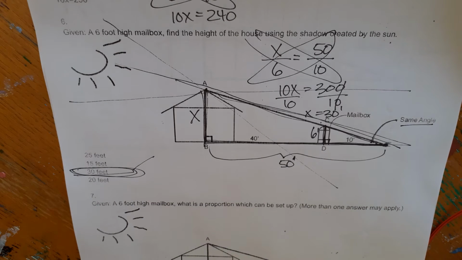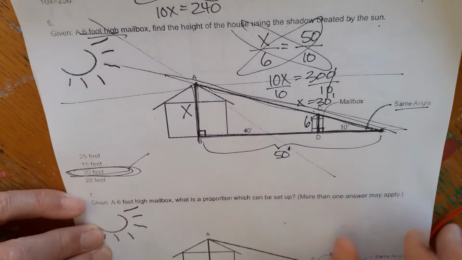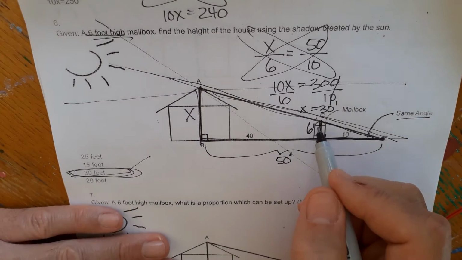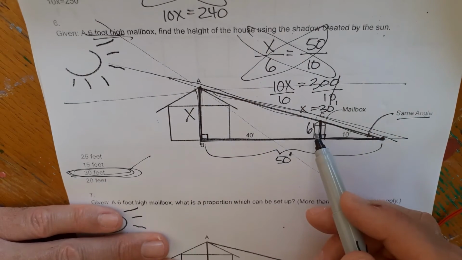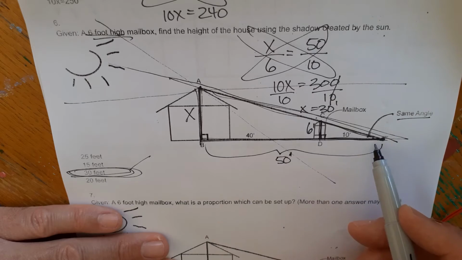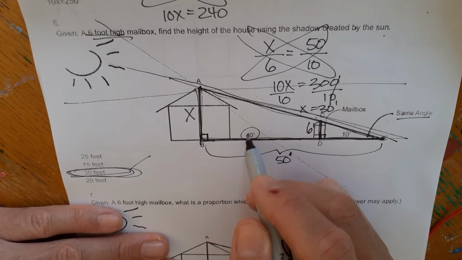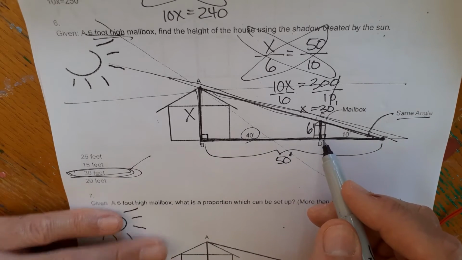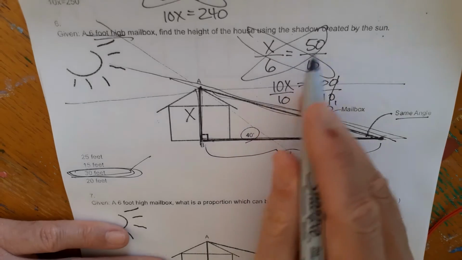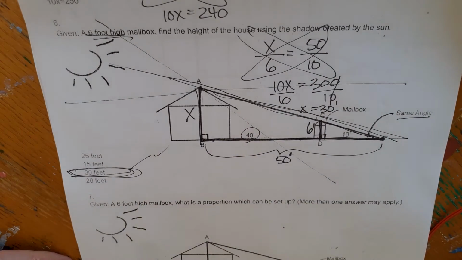Just to check really quickly, it said the mailbox is 6 feet. Sorry, I keep going back to the other example. And we want to know the height of the house. Okay, so x over 6 equals 50 over 10, and I'm assuming again this is just the portion here because it's written on top and it's right in the middle. It'd be nice if they were clearer on their dimensions here. So this would be 300, I'd say 30. So I'm going to go with this here.